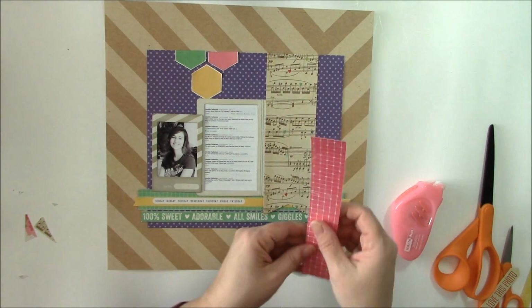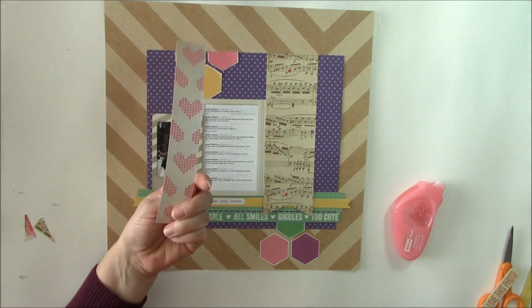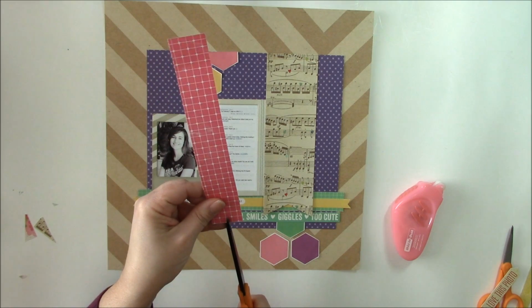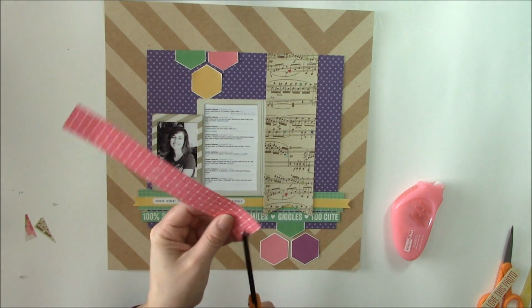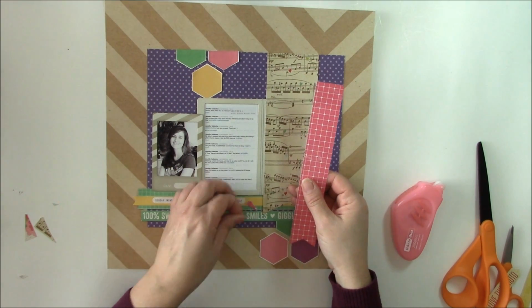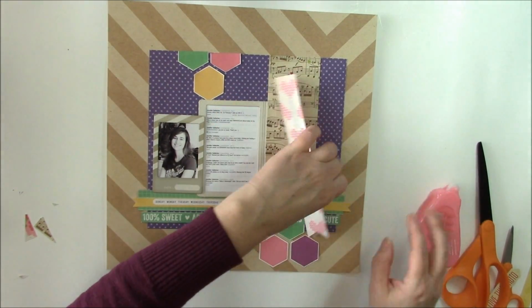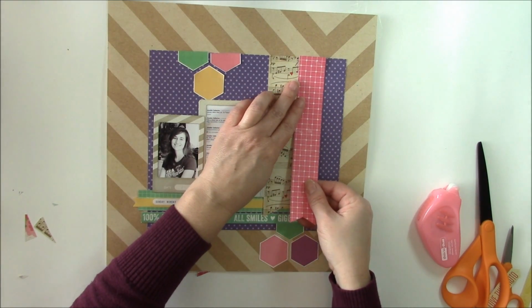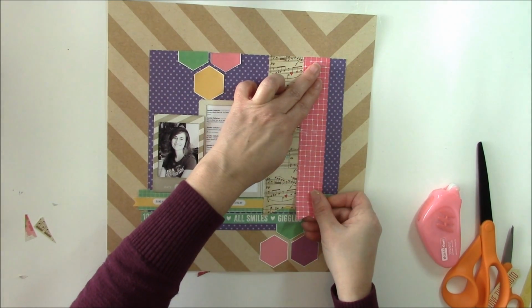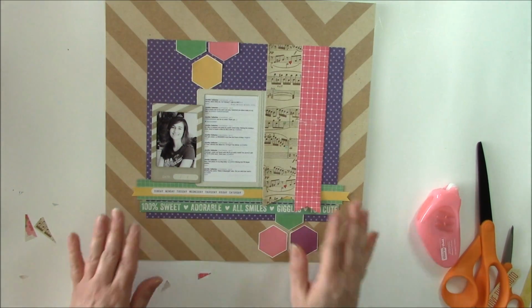So I'm purposely thinking about how this will work. So this yellow strip down here came from this pink pattern paper. It has hearts on the other side. Again, this is Amy Tan's cute collection. And I chose it because it was in the pink that I wanted to use for this layout. And we'll want to make sure that it's aligned. I'm using the dots to align the pink pattern paper.